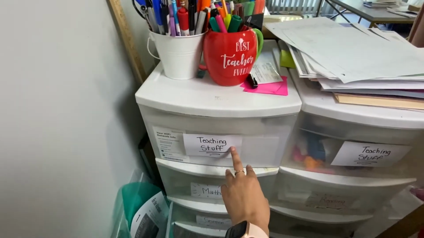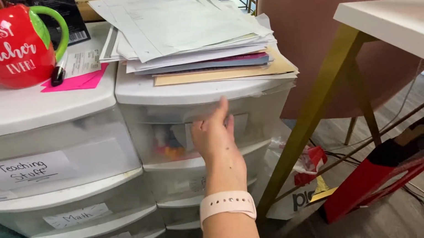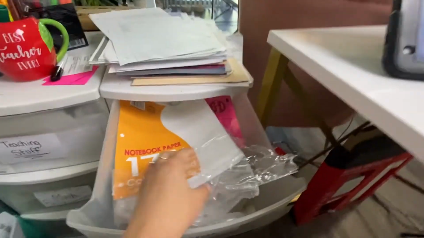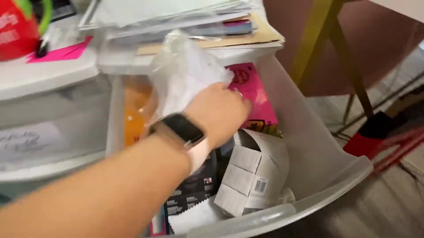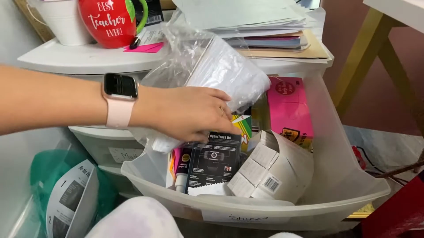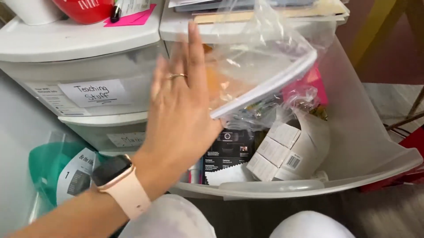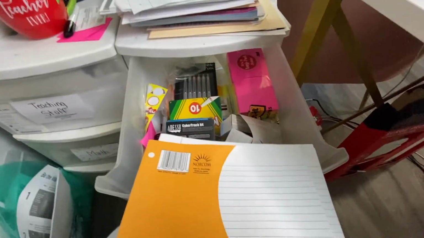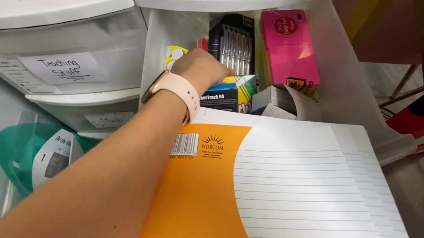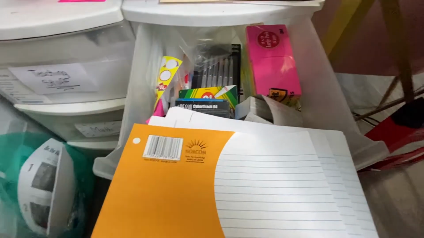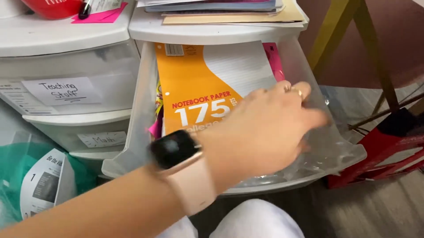So this is just any miscellaneous teacher stuff. Here's another drawer of miscellaneous teacher stuff. Paper, Post-it notes, markers, staplers. I have a webcam here that doesn't even connect to my computer. So stupid. Pens, highlighters. I don't know. Just another random teacher stuff drawer.